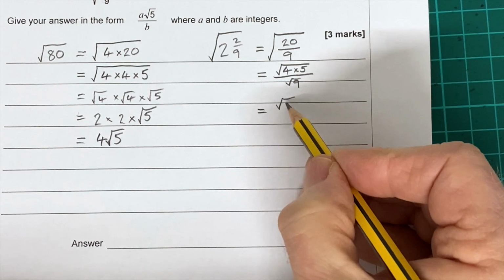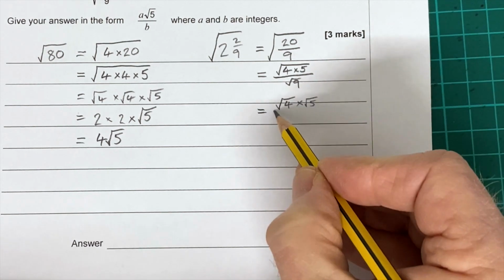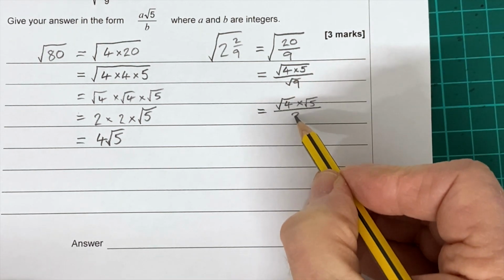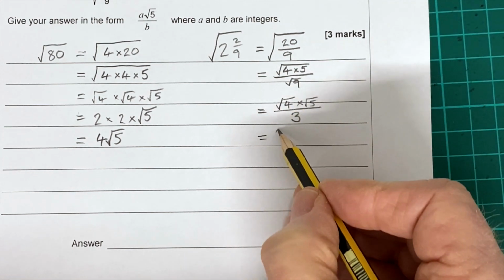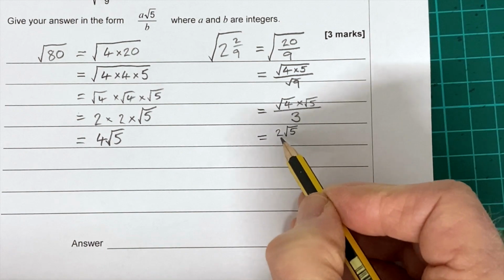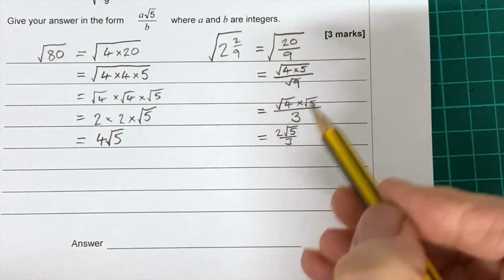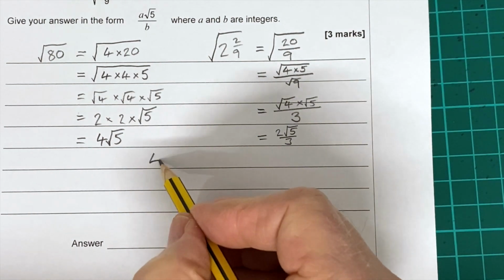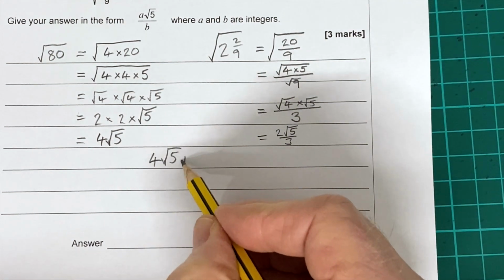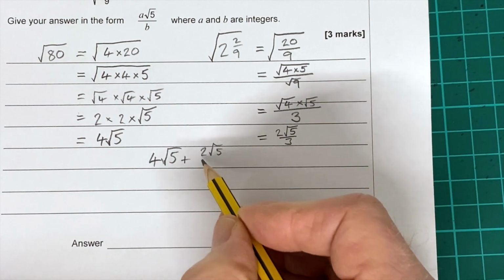Now that's root 4 times root 5 all over root 9, which of course is 3. So let's put that 3 in. Root 4 is 2, so we've got 2 root 5 over 3. So that's that one expressed like that. And we've simply got to add these together. So we've got 4 root 5 plus 2 root 5 over 3.